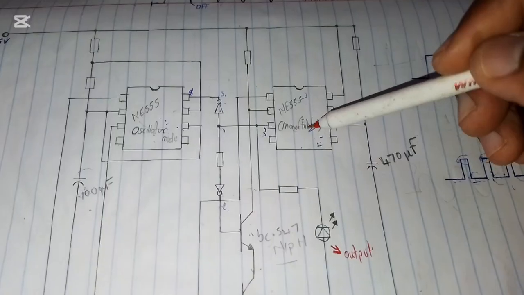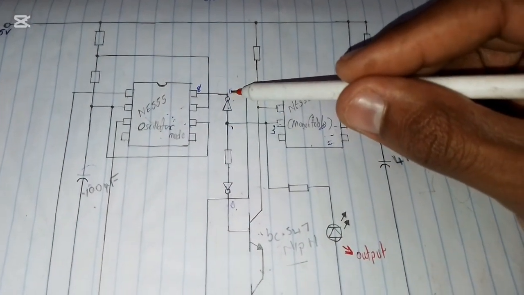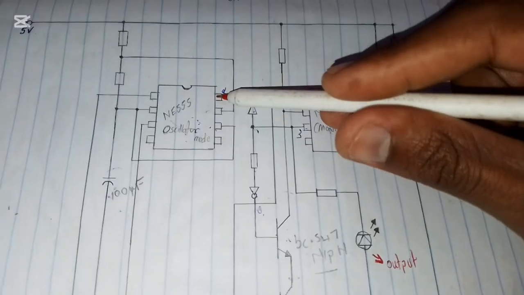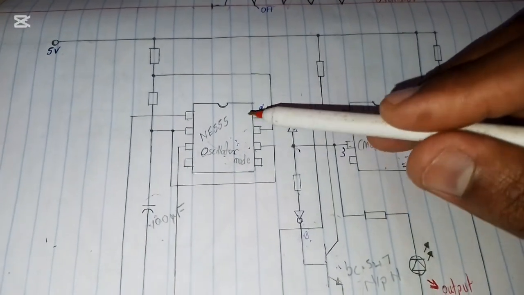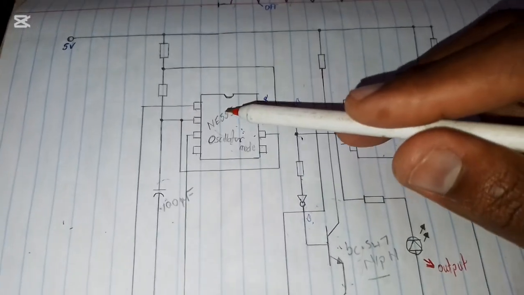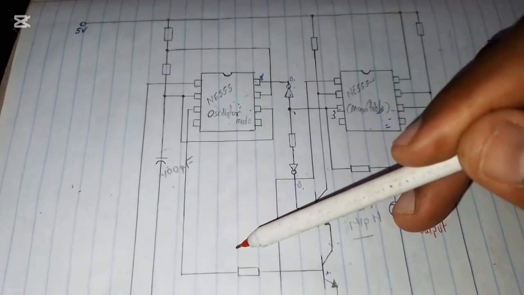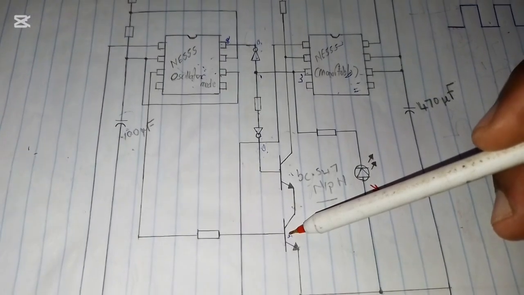Once the monostable goes off, that off is inverted into a 1. This one is going to enter the first oscillator at pin number 8, which means it's going to power this IC, which gives an oscillation signal. That signal enters this BC547.